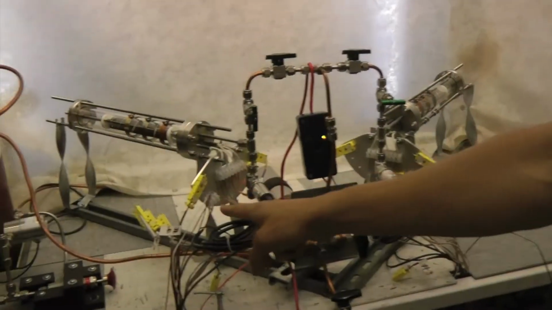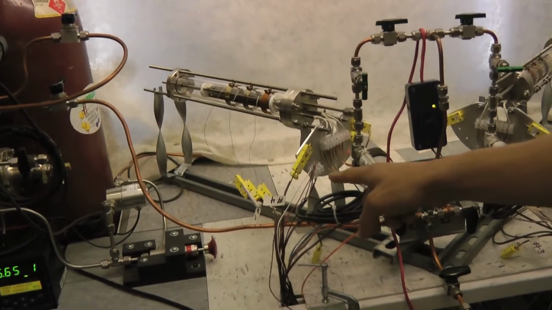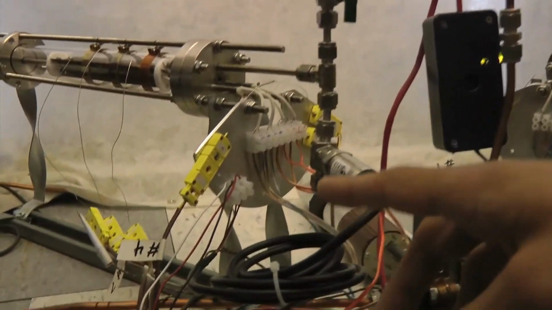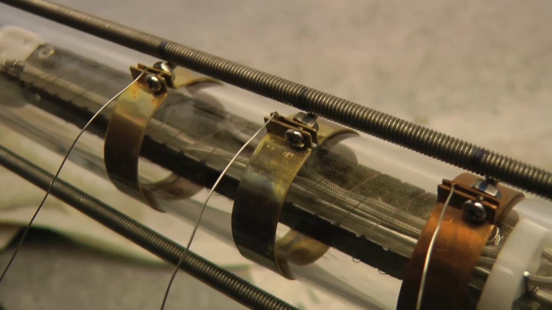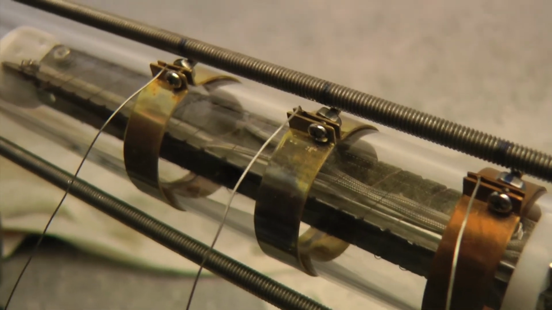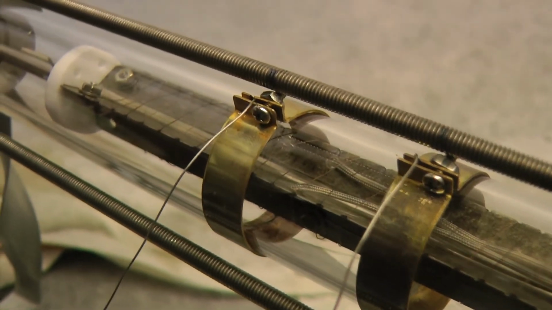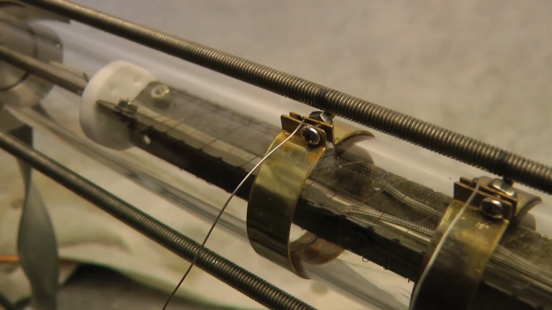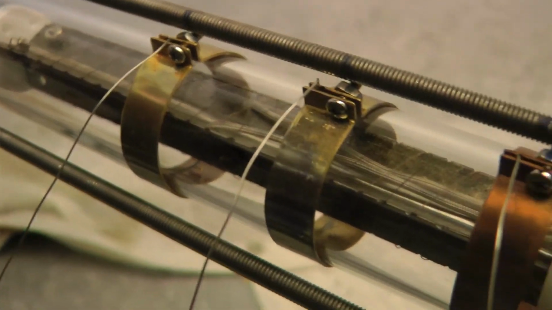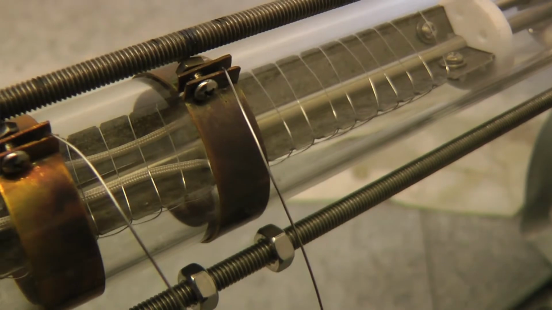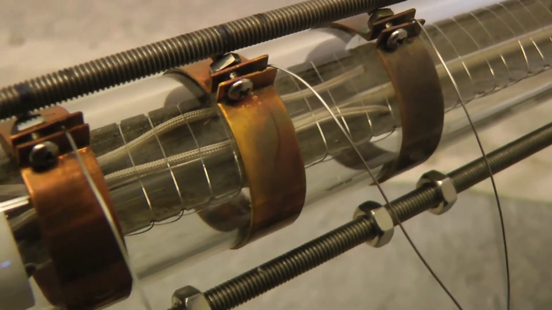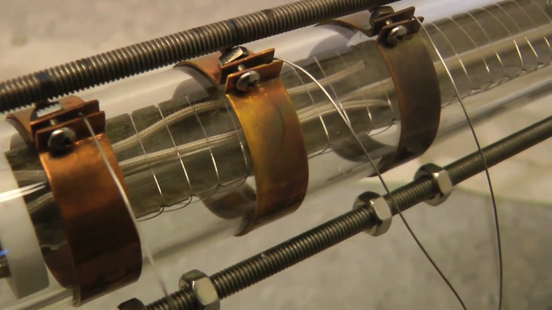This is cell B, and B has all the active Celani wires in it. I don't know how well you can see, but you should be able to see they're darker wires. They've got the Celani treatment layers on there. And then on the right side, we have cell A, which has just nichrome heating wires in there.